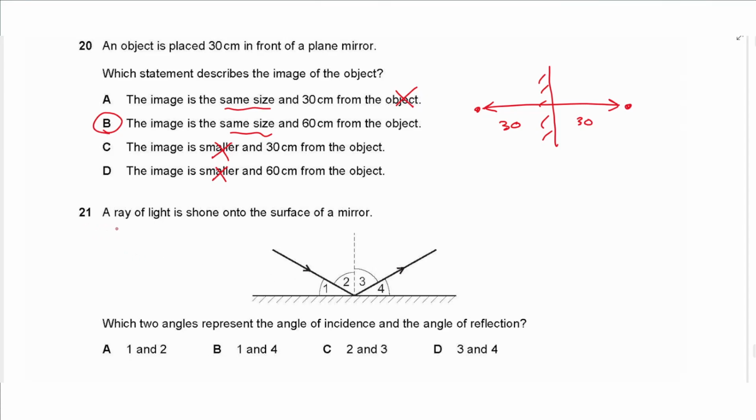Question 21 says a ray of light is shone onto the surface of a mirror. Which two angles represent the angle of incidence and the angle of reflection? These angles are measured from the normal line, so the angles are 2 and 3. So the answer is C.